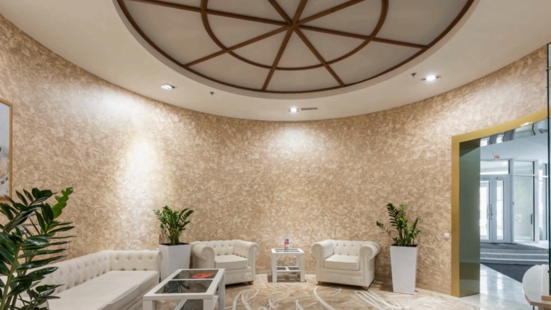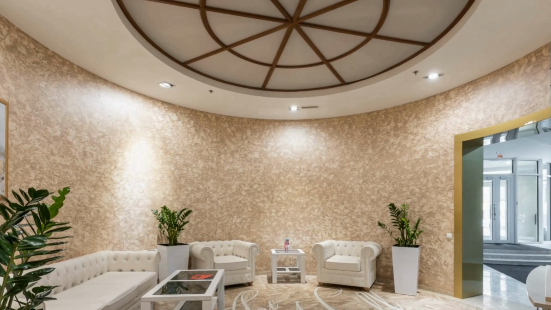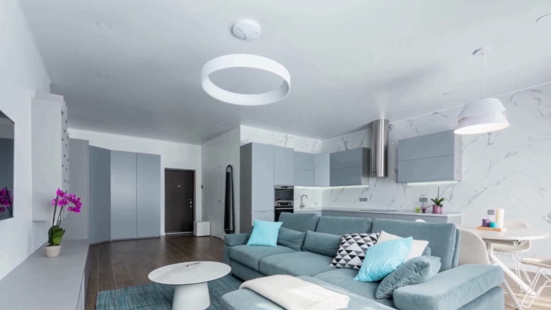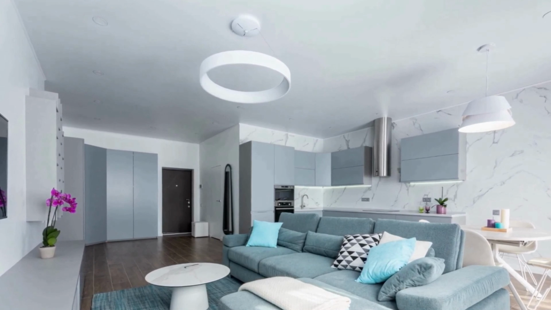Tip 26. Use a painted pattern for a bold statement. If you want to make a bold statement, consider using a painted pattern on your ceiling. This can be a great option for a nursery or playroom.